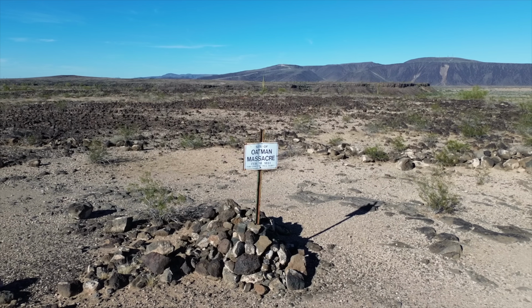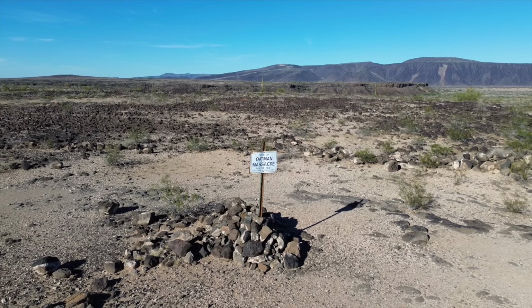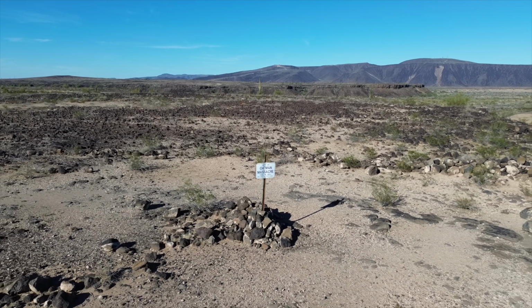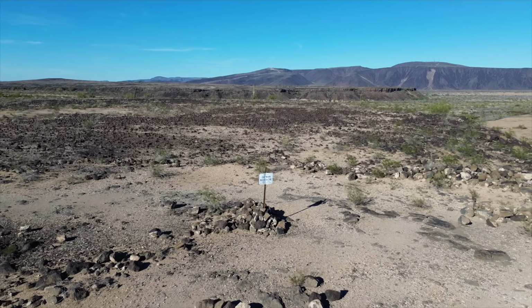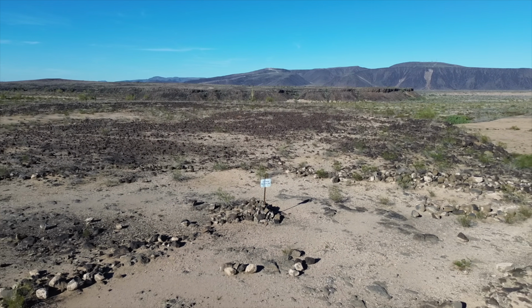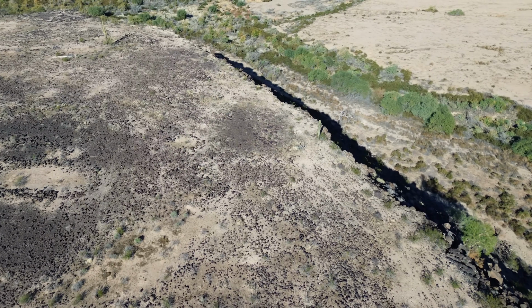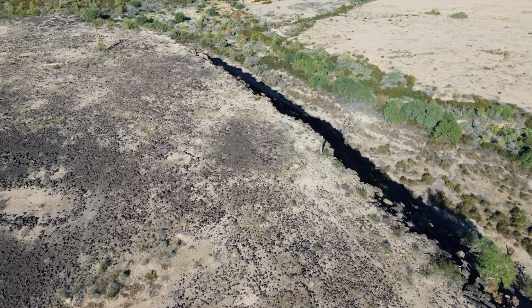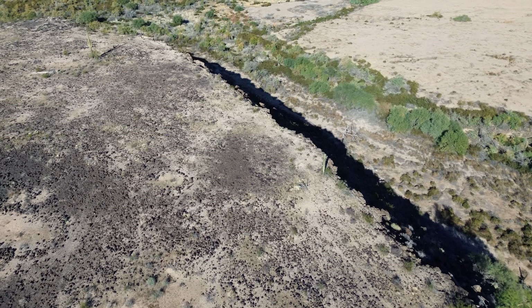Looking at this area, without the sign, you'd never know that anything of note ever happened here. Eventually, 2 different wagon roads would cross through here, but in 1851, there was only a difficult path up to this point from the flat area near the river below.